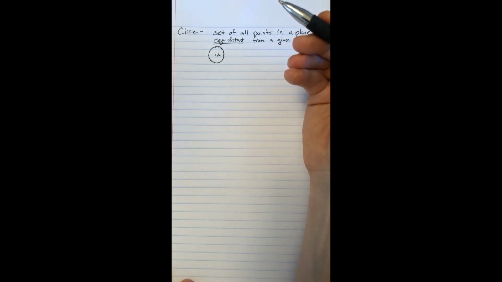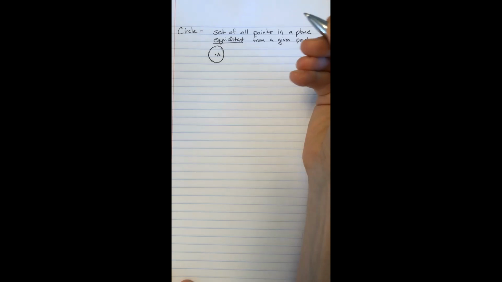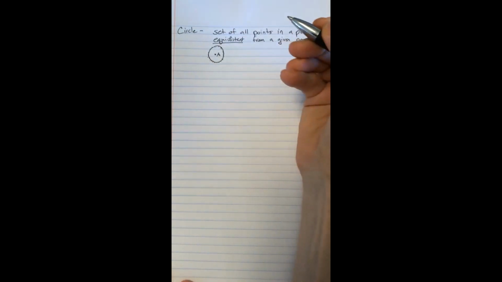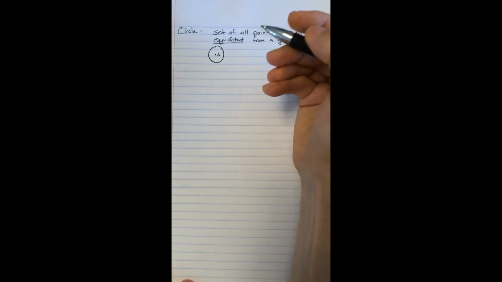Remember that lines and segments are just a collection of points. They're infinite points. So a circle, no different. Infinite points that are just drawn equidistant from that center.